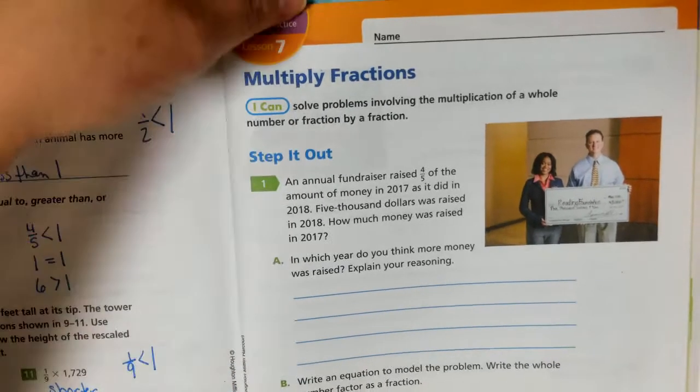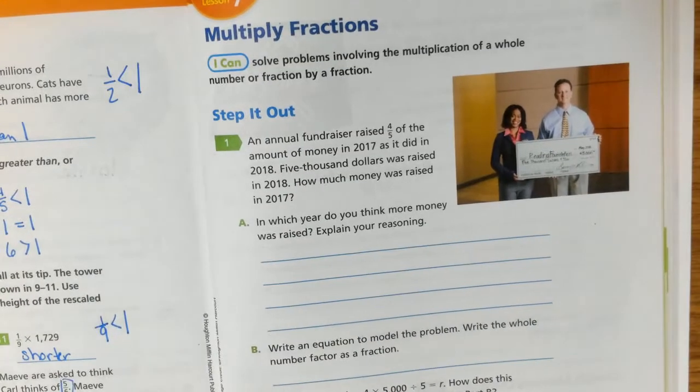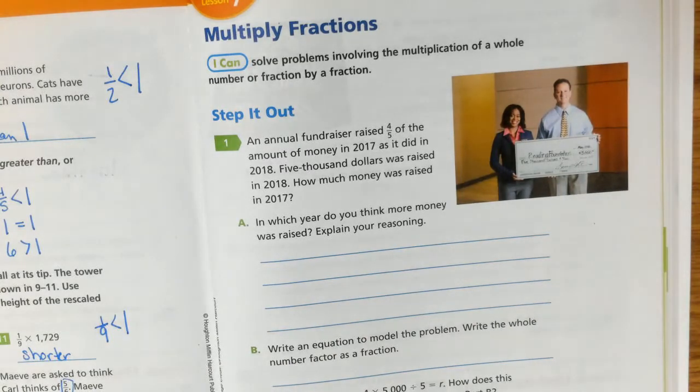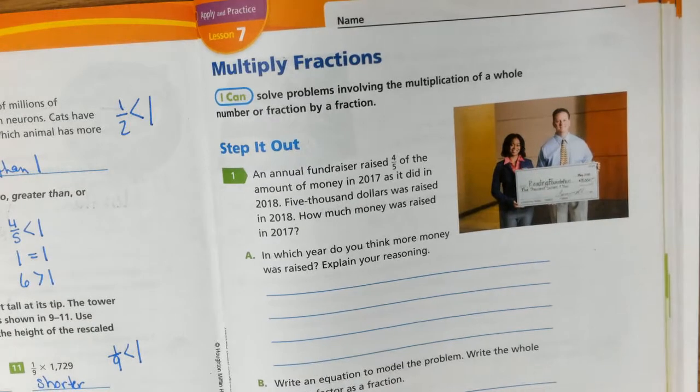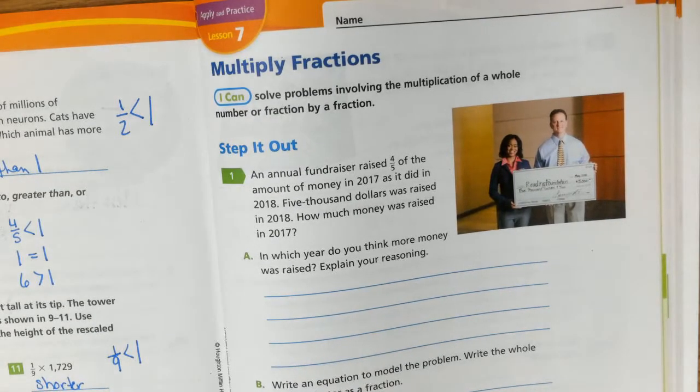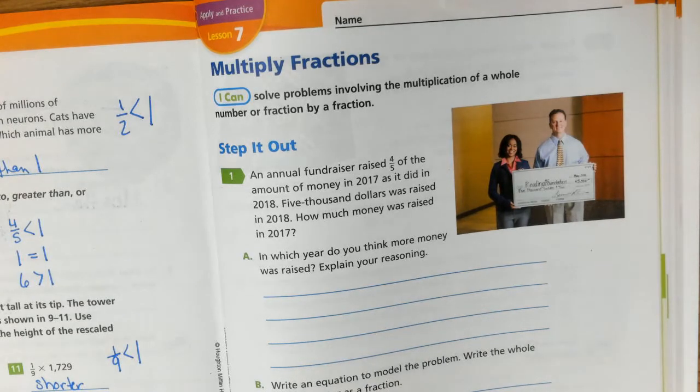Fifth grade. We're on our second lesson for this week, week number 30. We are going to be doing module 8, lesson 7, the last lesson in this module. And you are going to be multiplying fractions, so you'll be able to solve problems involving the multiplication of a whole number or a fraction by a fraction.